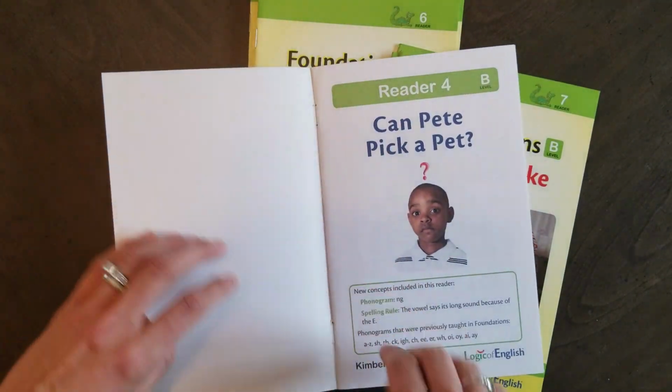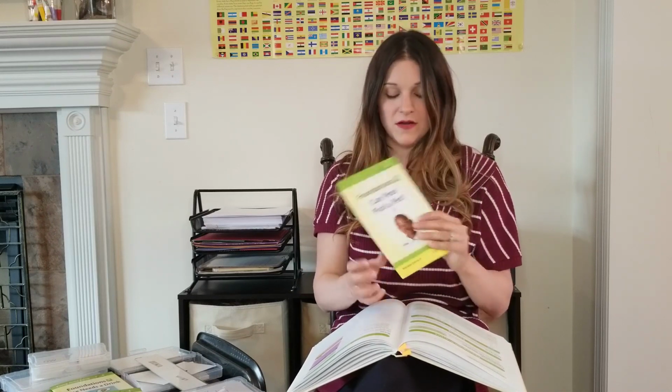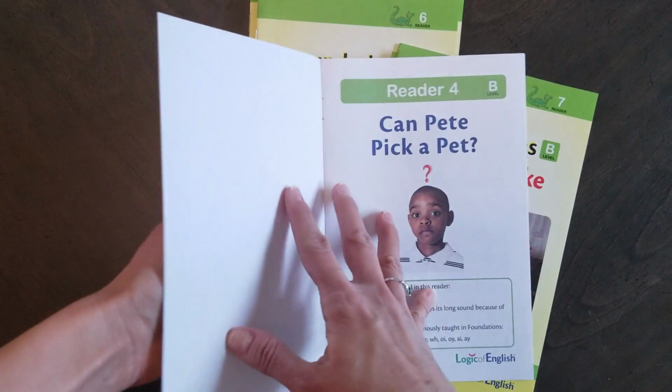This is reader 4. And so there's a few questions that they want. Now you're starting to have the child read as well as being able to comprehend what they're reading. So there are questions in the book. This one is, can Pete pick a pet?